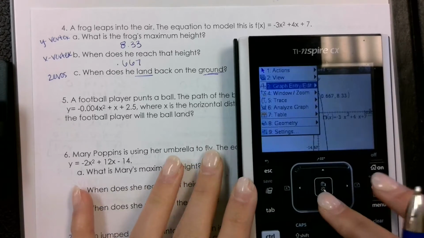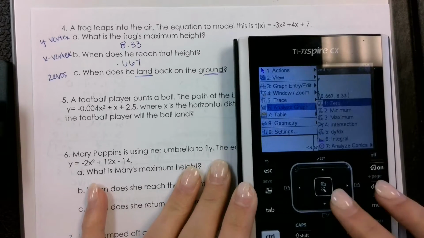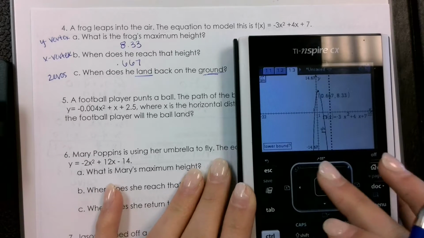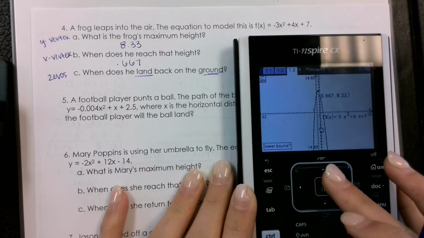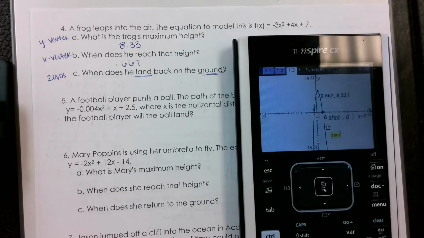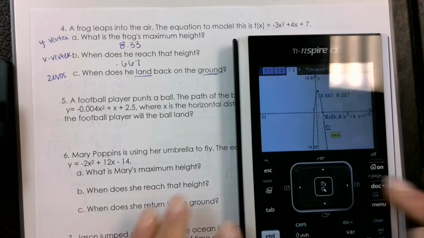So we'll do menu, analyze graph, but what are we choosing this time? 0. Make sure you click somewhere on the left of that 0 and somewhere on the right of that 0. Don't highlight both zeros because it's not going to find the one that you need. It won't do both at the same time. So you've got to narrow in on just the one that you're looking at.